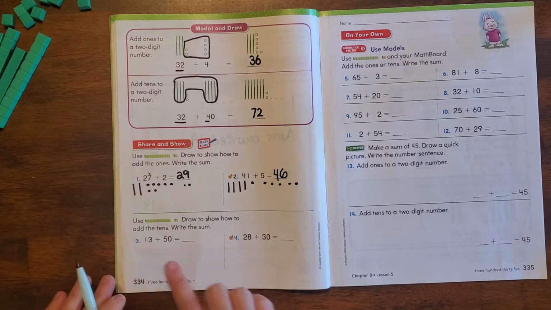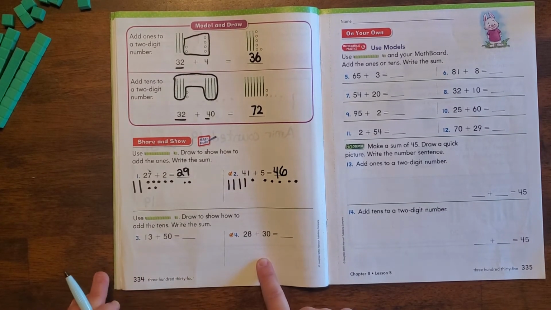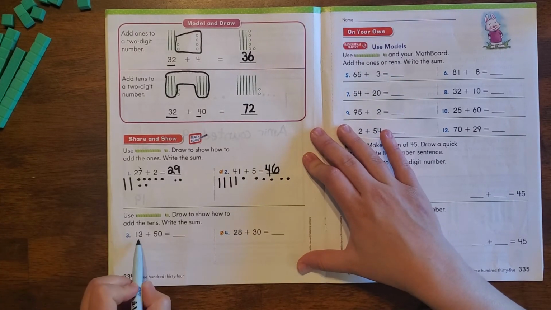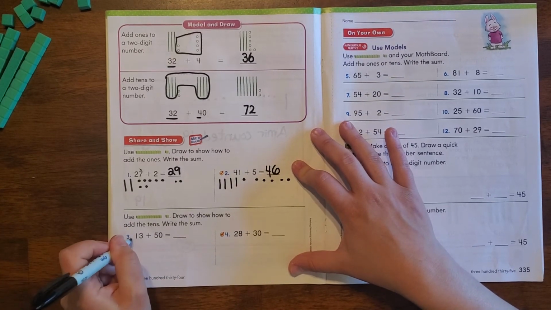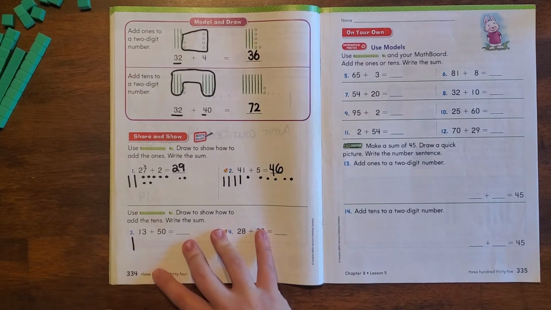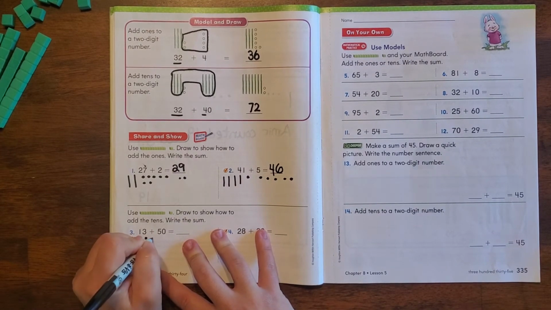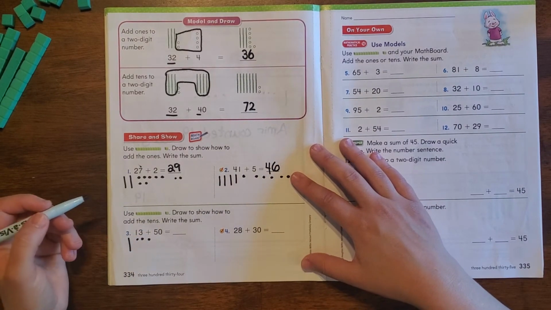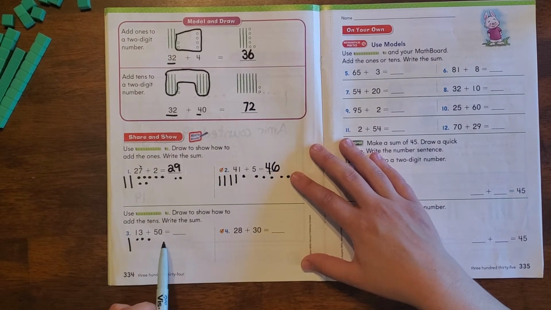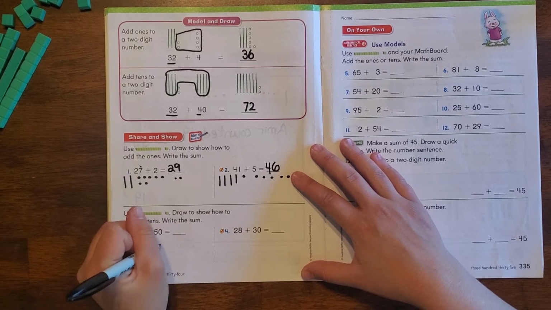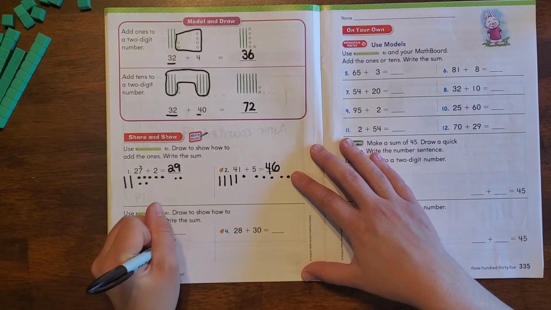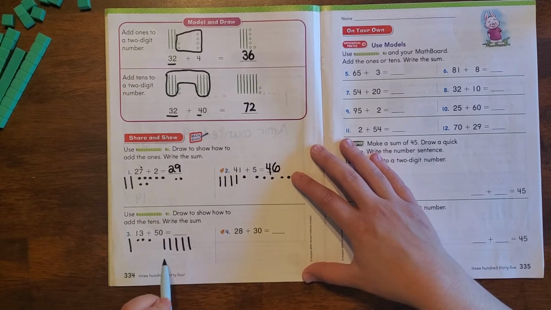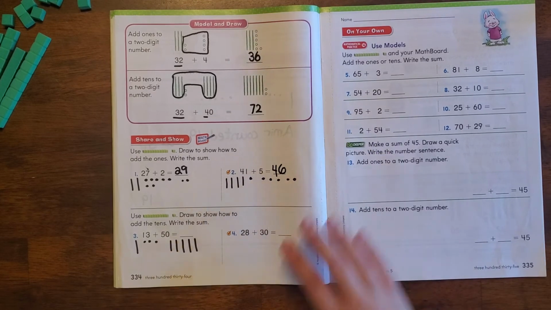All right, now for 3 and 4, we are going to be drawing the 10s. So we have the number 13, which is 1 10 and 1, 2, 3 ones. And now let's draw sticks and dots. Do we need dots? No, we don't need dots. For the number 50. 1, 2, 3, 4, 5. We have a 5 in the tens place. 10, 20, 30, 40, 50.